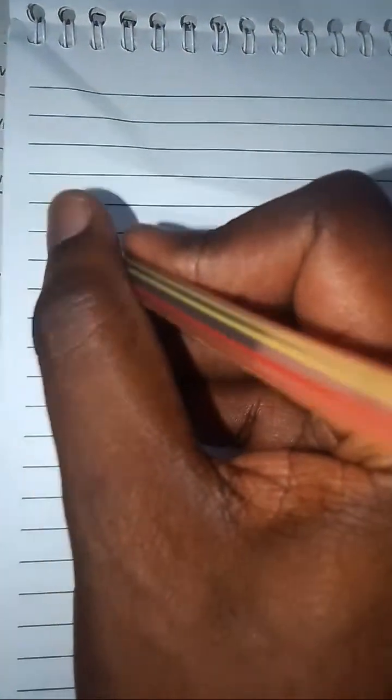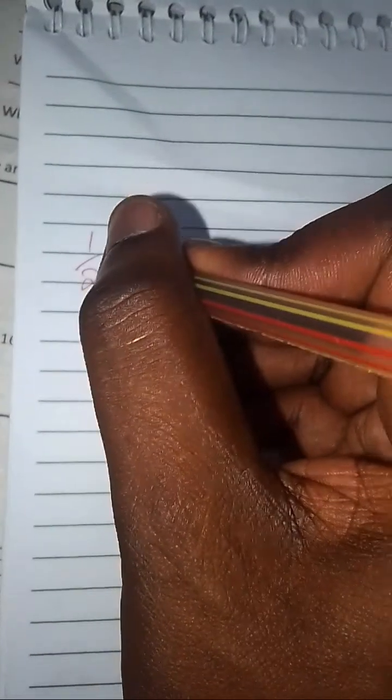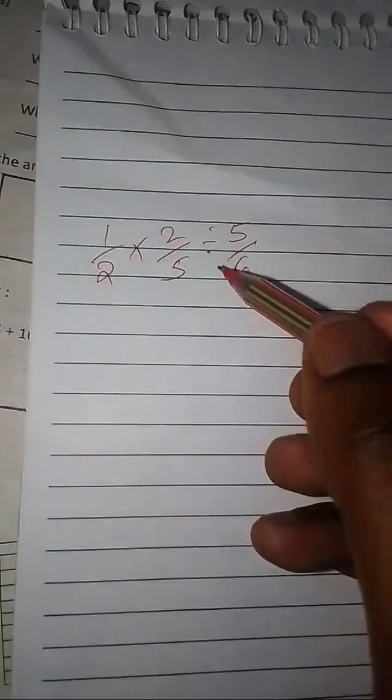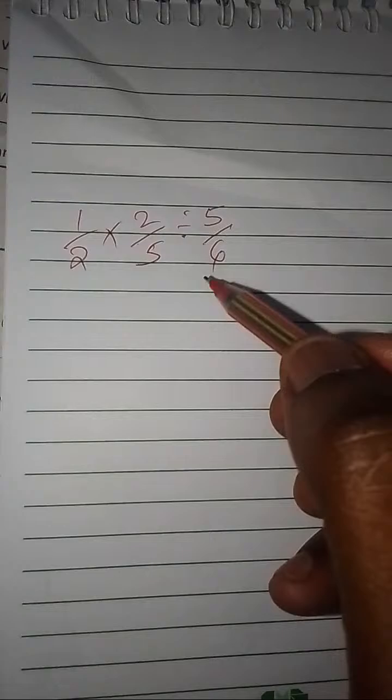So I want us to move to the next, where we can have an example like this. An example now comes: a half times 2 over 5 divided by 5 over 6. So in this problem now, you are going to work out the division first.